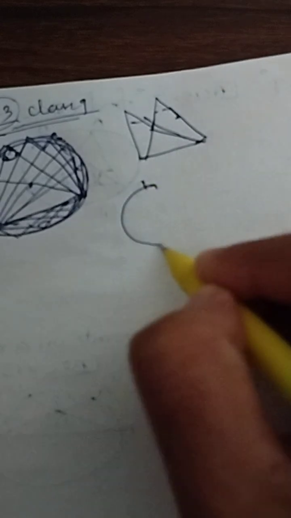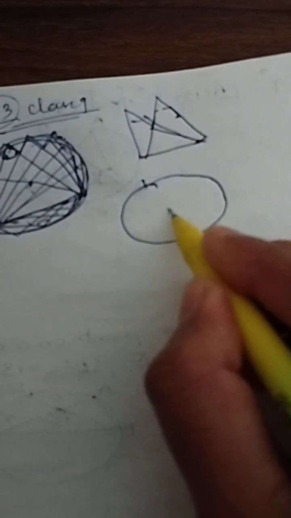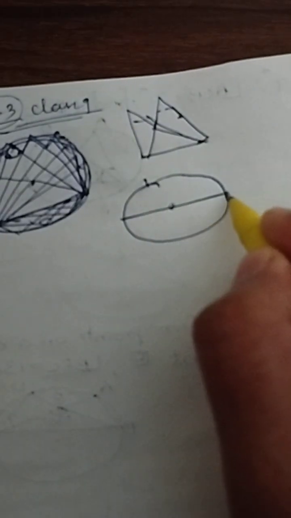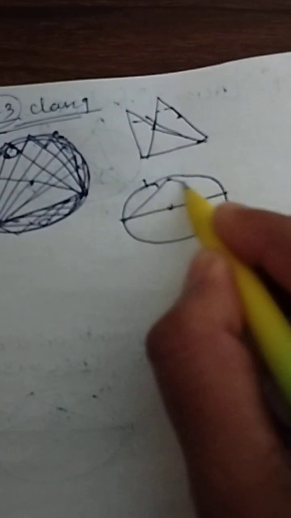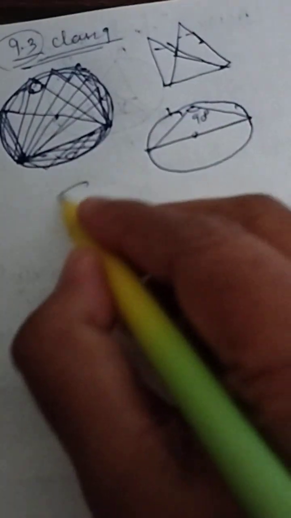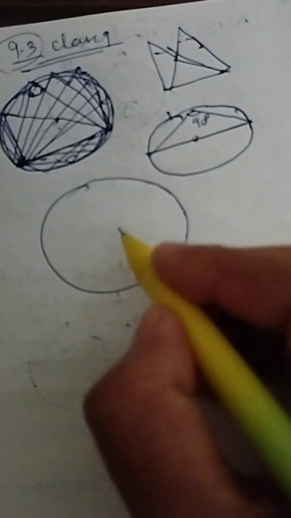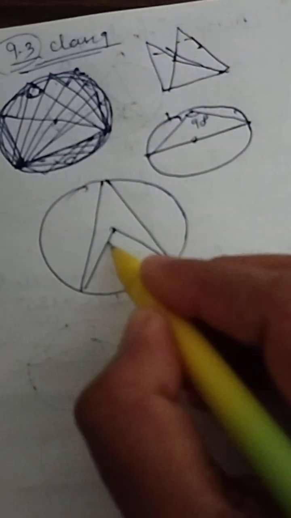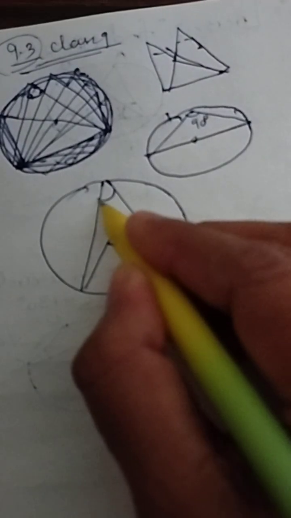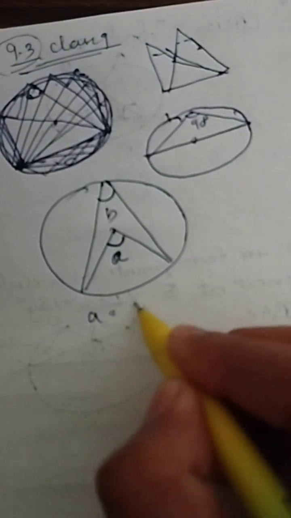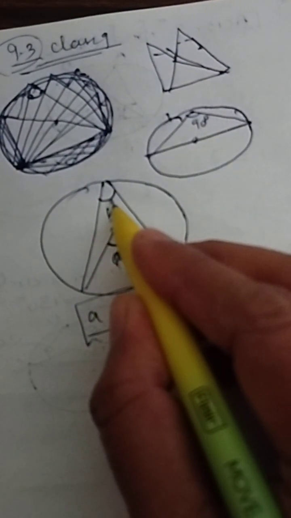Then we come to another one. This is the diameter, because this is a chord which passes through the center, the longest chord, and the angle in a semicircle is always equal to 90 degrees. Then another thing you have to know is the angle at the center and the angle at the circumference. This is the angle at the center, this angle is at the circumference. This angle A is always double of B. A is equal to twice of B.